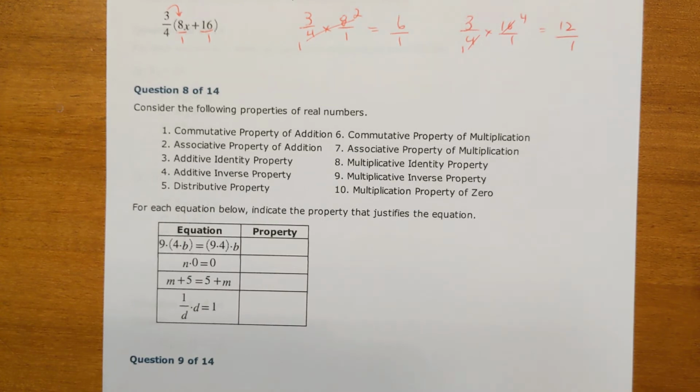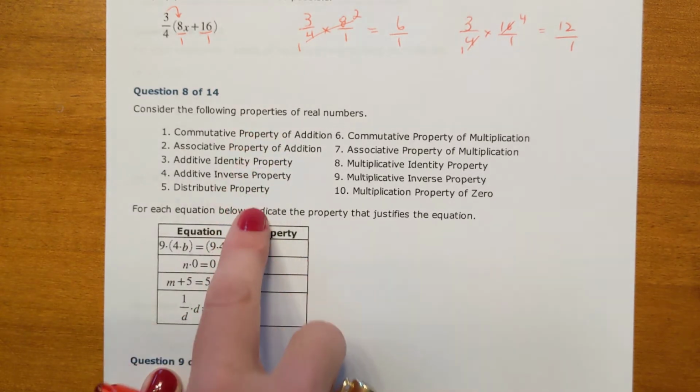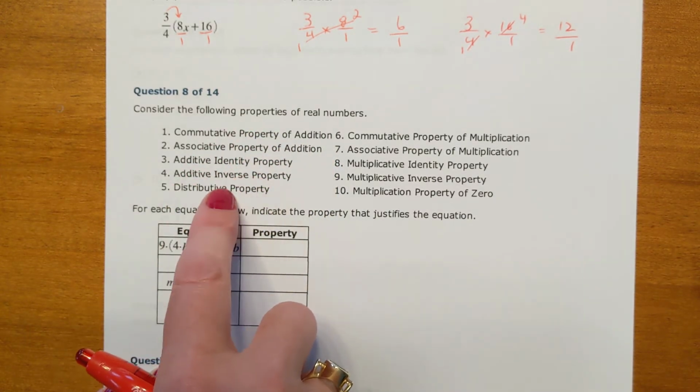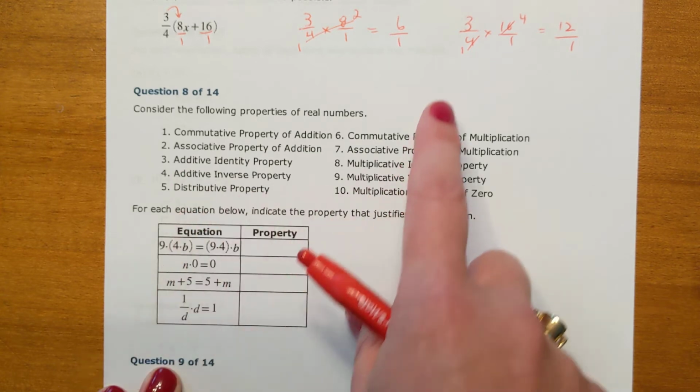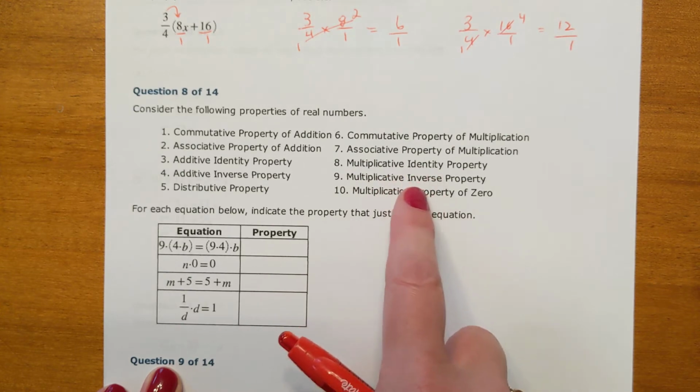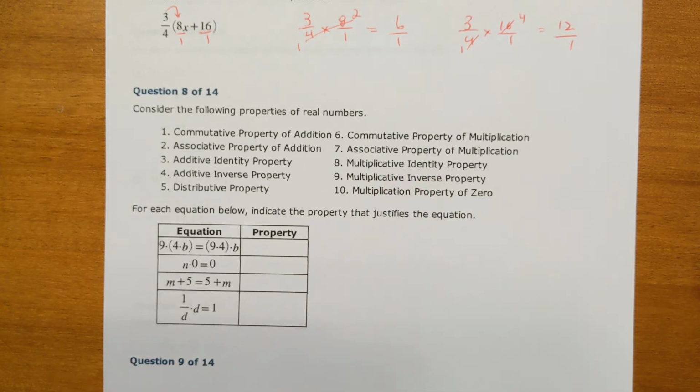Number 8, consider the following properties of real numbers. On the left, we have a bunch of choices for addition: commutative, associative, identity, inverse, distribution. On the right, same ones, but with the word multiplication: commutative, associative, identity, inverse, multiplication property of 0. For each equation below, indicate the property that justifies the equation.